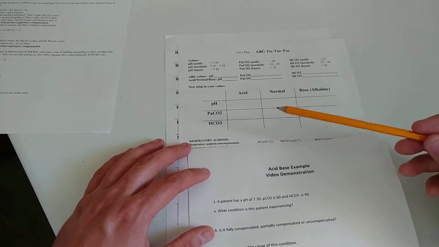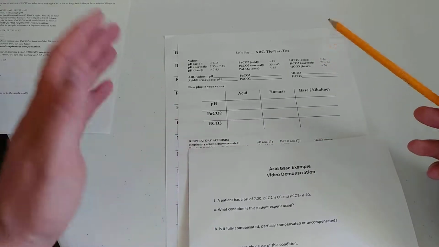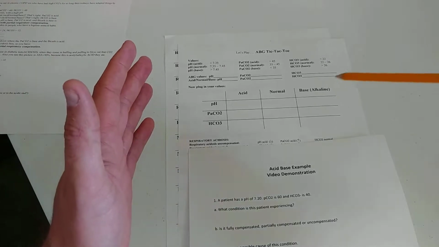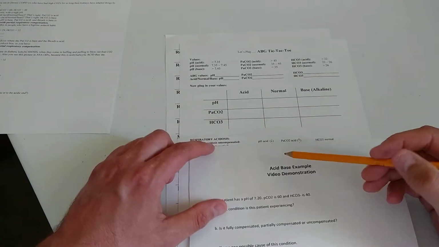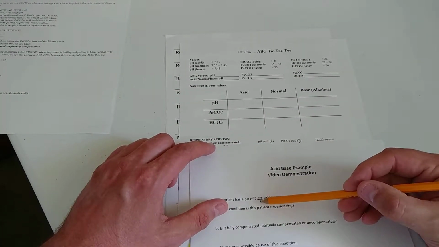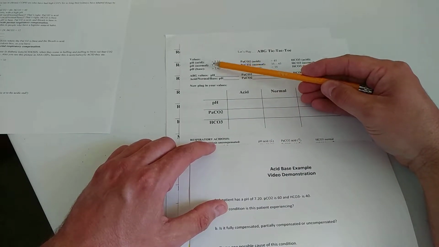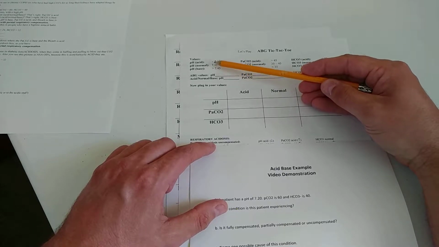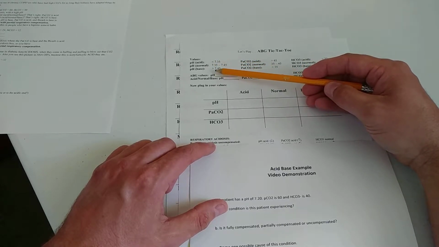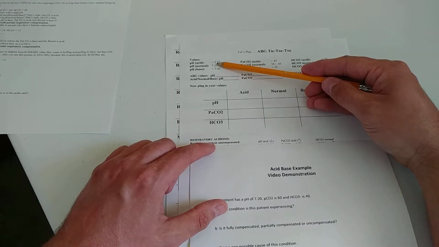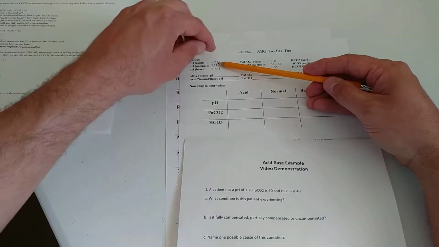First things first, let's look at our pH. This is going to determine our acidity value. So is it an alkalosis or an acidosis? Our pH of 7.20 is going to fall on the acidic side because it's 7.35 or lower.